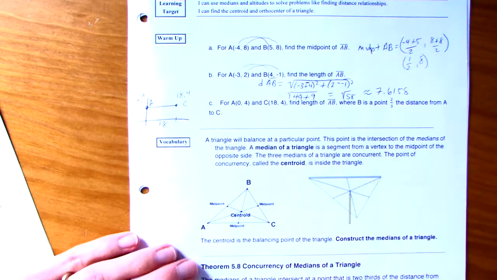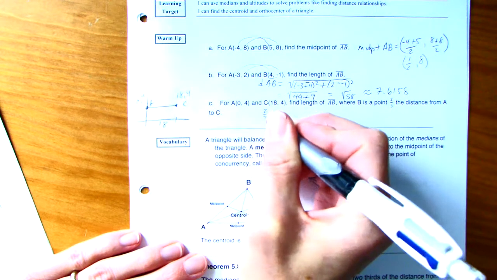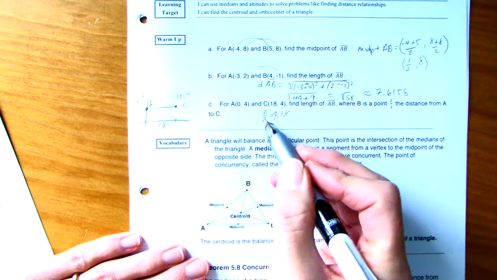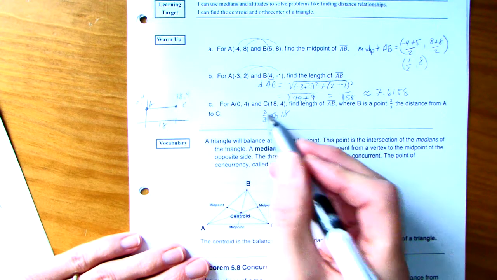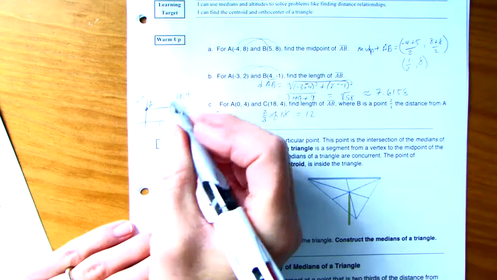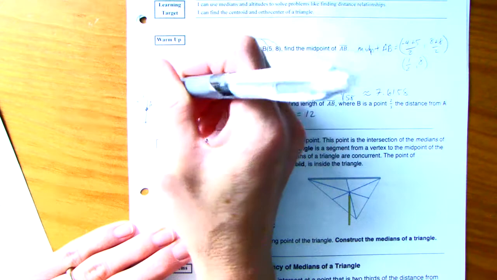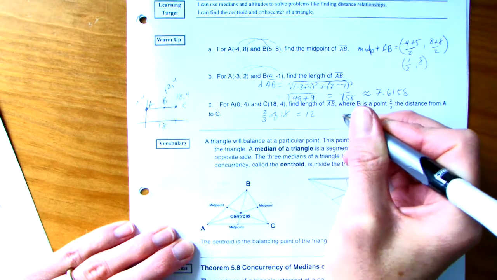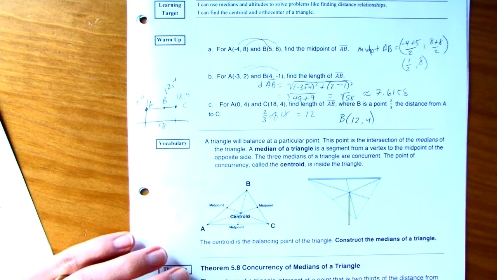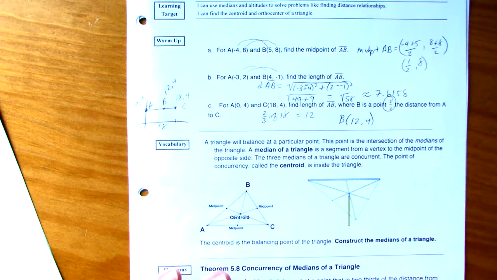We'll try our best. So this distance is 18. I need to find 2/3 of that. So 2/3 of 18. Remember, of means multiply. So 3 goes in 18 6 times. Times 2 is 12. So I need that distance to be 12. So where is B going to be located? 12, 4. Pretty cool. All right, 2/3 is important here. Okay, that's definitely going to come up in a little bit.